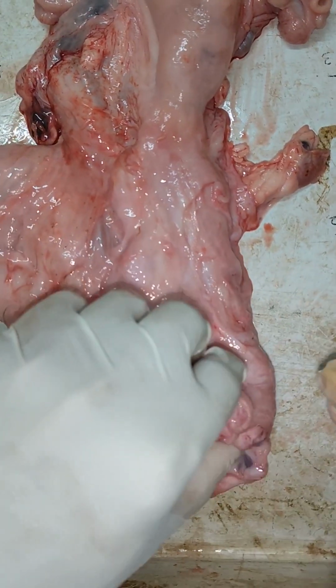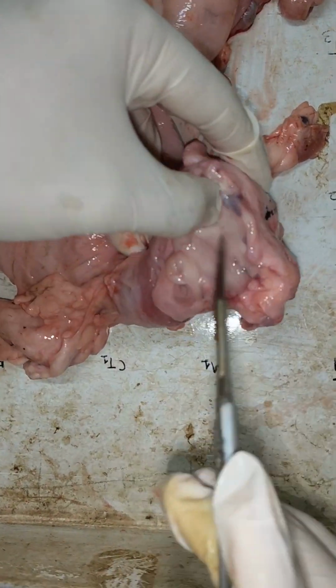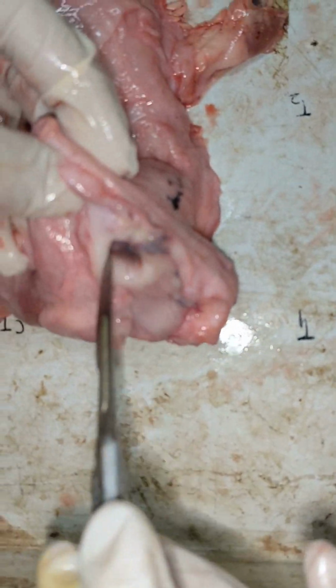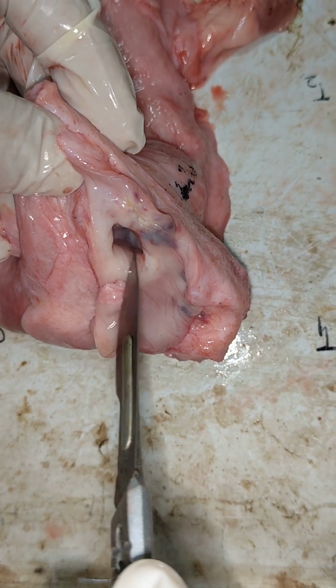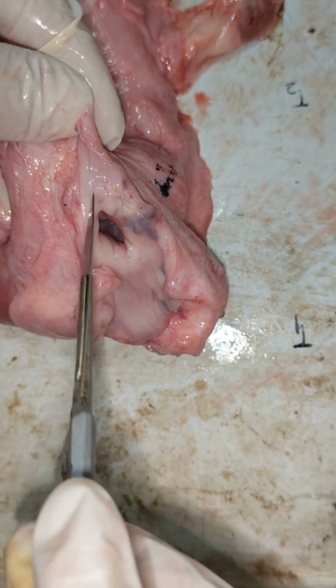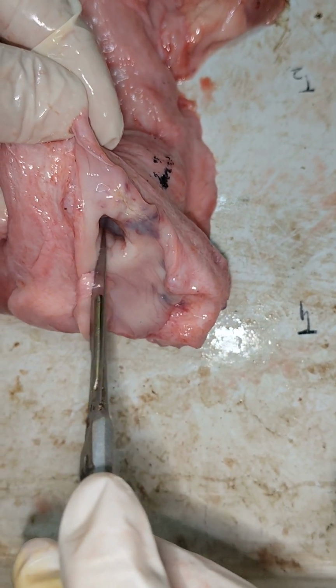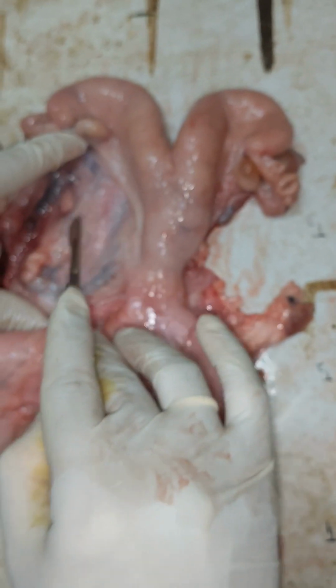This is the exterior of the vagina. Now this is the opening. You can see this is the vulval opening. This is the opening guarded by vulval lips. So I have to cut open this opening.